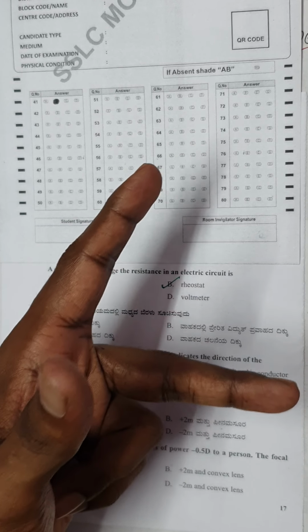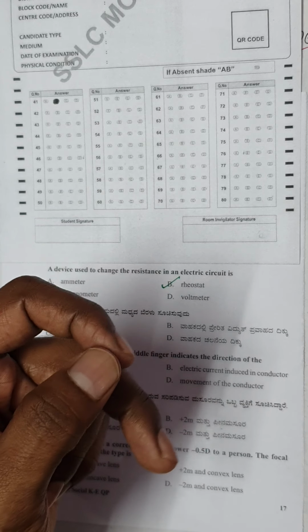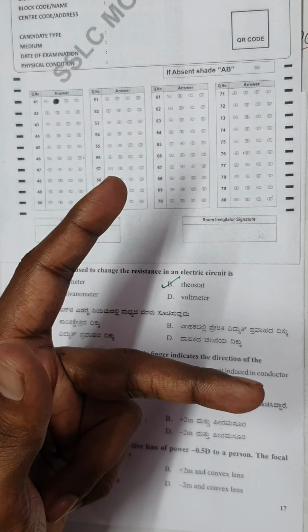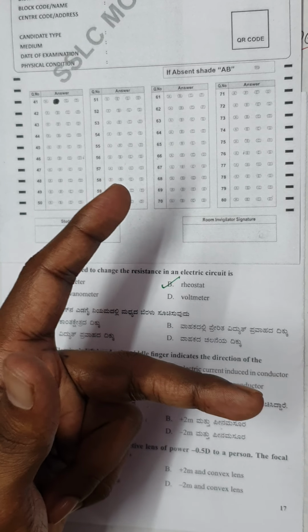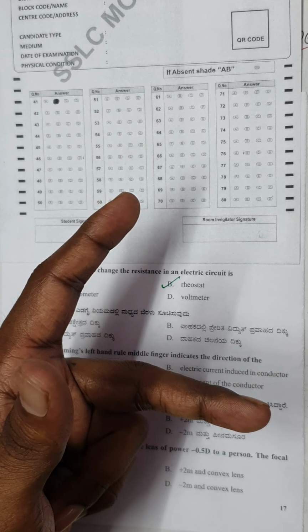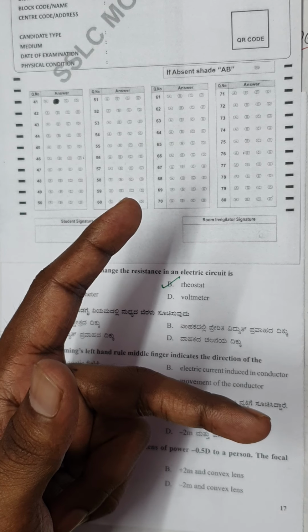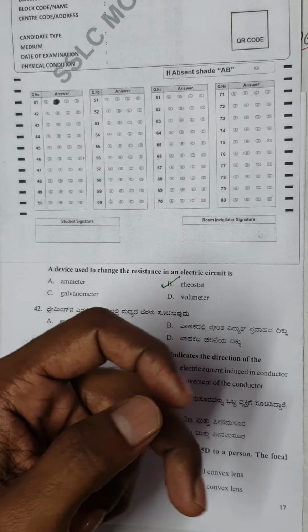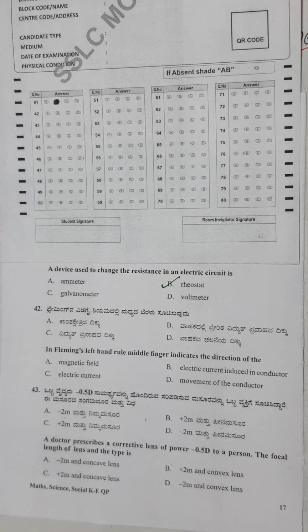This Fleming's left hand rule is applied to calculate the force experienced by the conductor when a current carrying conductor is kept in the magnetic field. I repeat, Fleming's left hand rule is applied to find the force experienced by the conductor when the current carrying conductor is kept in the magnetic field.